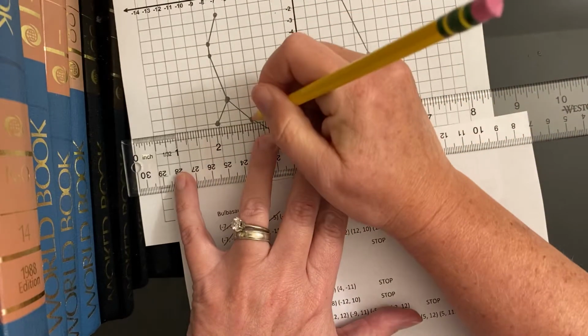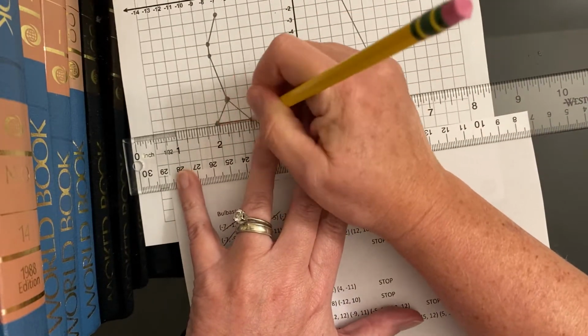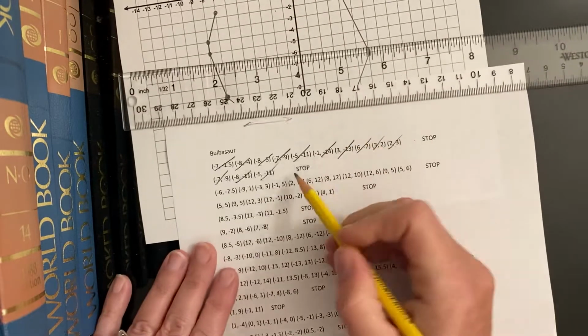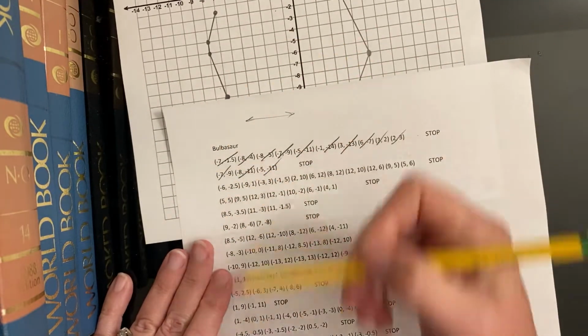So all we're really doing here is making part of Bulbazar. And that is where it says to stop. I pick my pencil up. So I would just continue down.